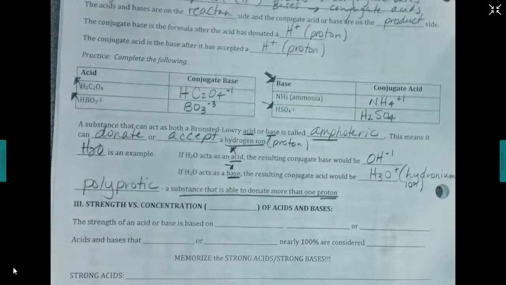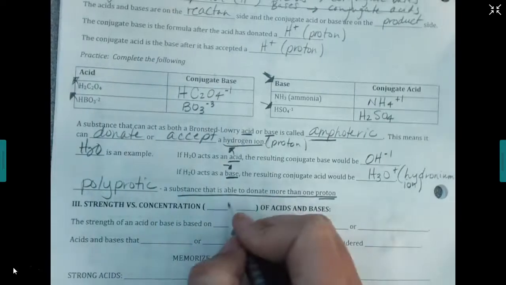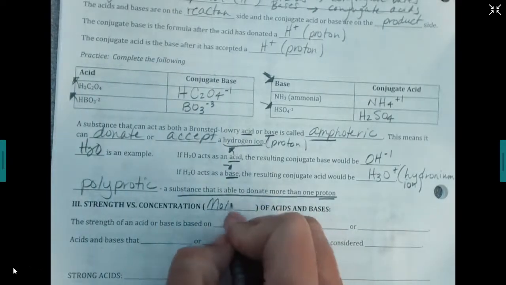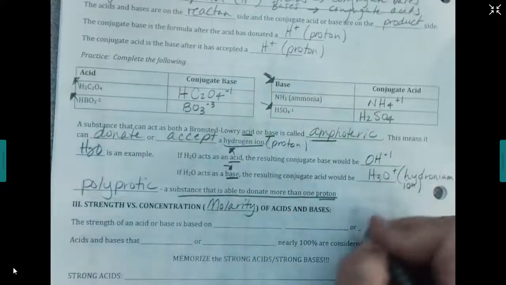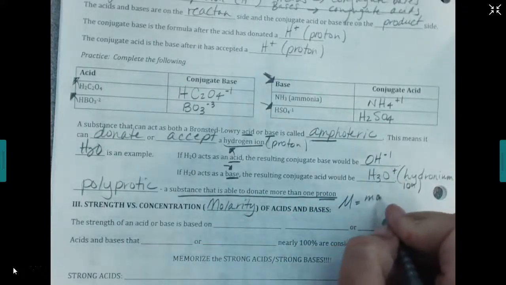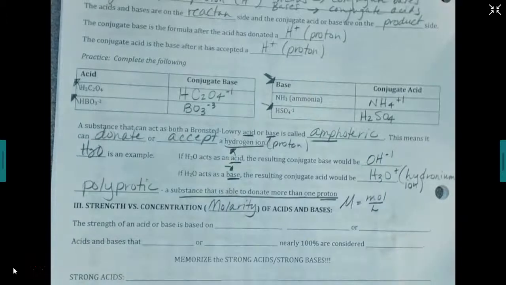Last but not least, strength versus concentration. We measure concentration in molarity. Remember, molarity equals moles divided by liters. Yes, we're going to learn about molality, kilograms of solvent instead of liters, normality, and I believe that's all right now in PreAP chemistry.